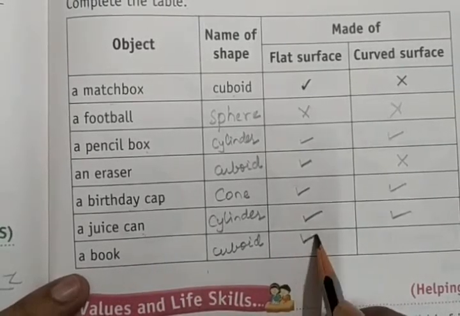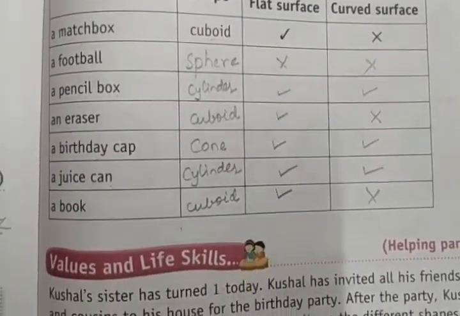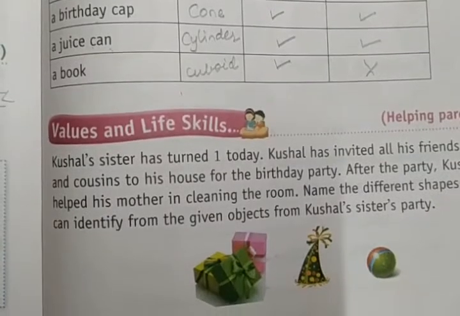It has a flat surface, no curved face. Okay. Then after this we will go for some value and life skills.